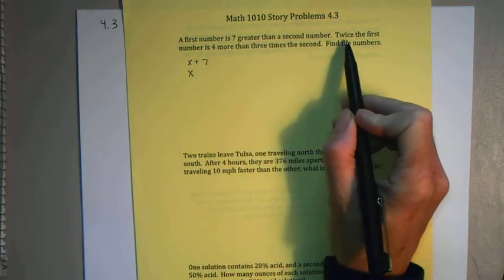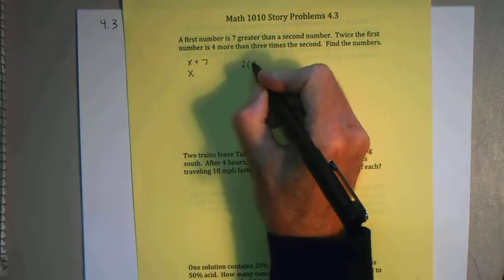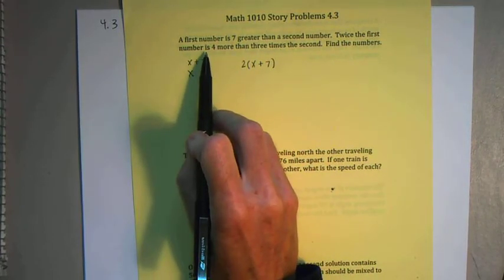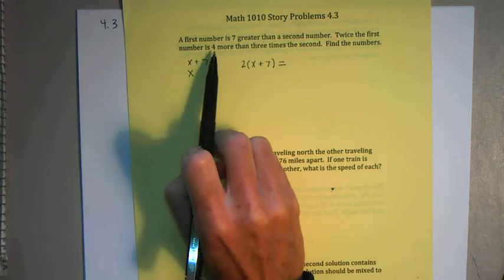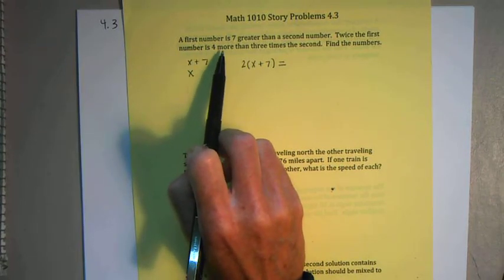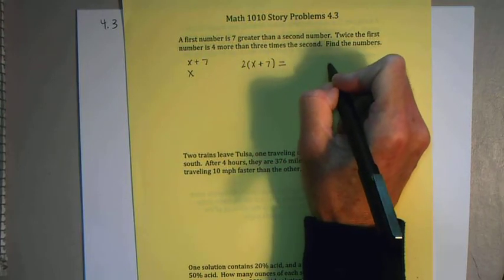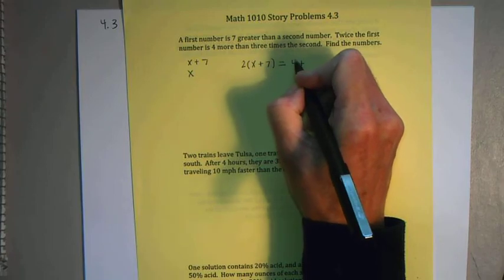Now we go to the second sentence. Twice the first number. So I'm going to take 2 times my first number, which is x plus 7. Is, now in math, we should know the word is implies equals. That's our equal sign. 4 more, do you know what that would mean? That means plus 4. And people like to write it first for some reason. I tend to write plus 4 at the end. But we'll write 4 plus something because it's 4 more.